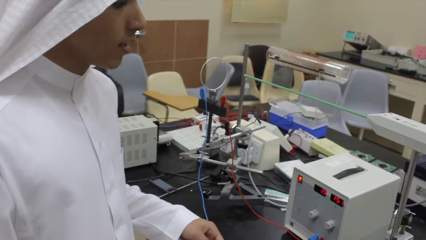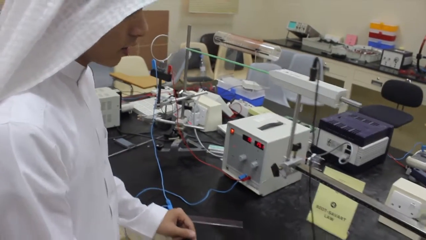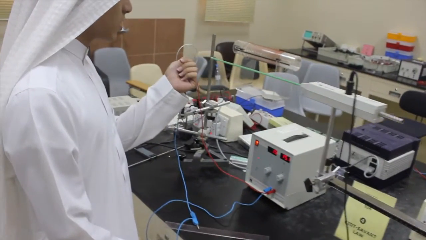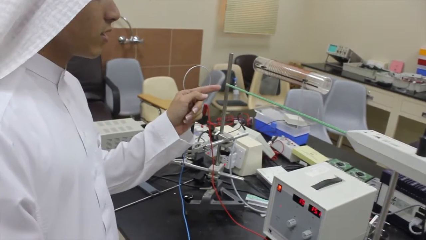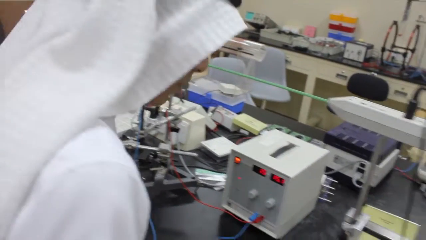We want to study the relationship between the current and the magnetic field. So we must put the Hall sensor at the center of the loop.